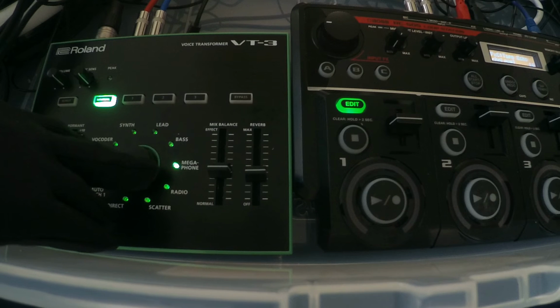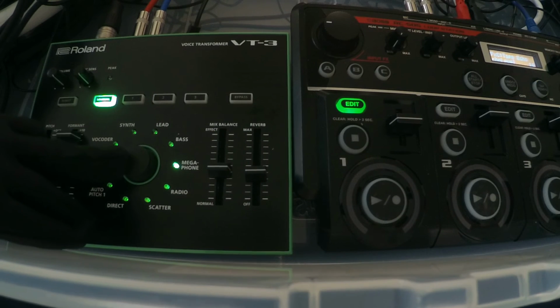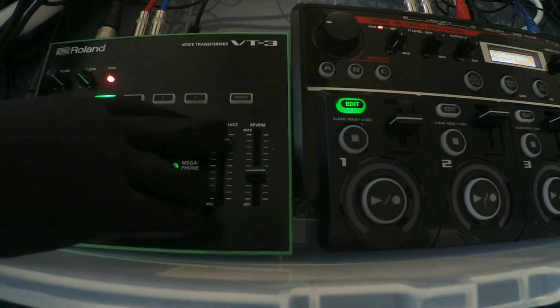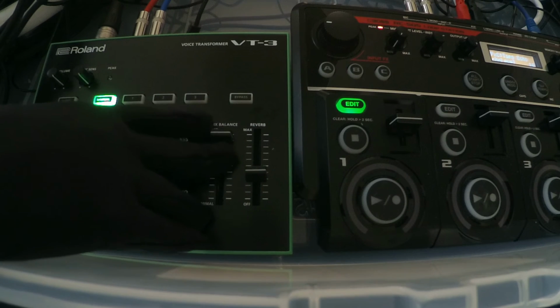So, another kind of waste of space here. Radio is another similar thing. That sound.